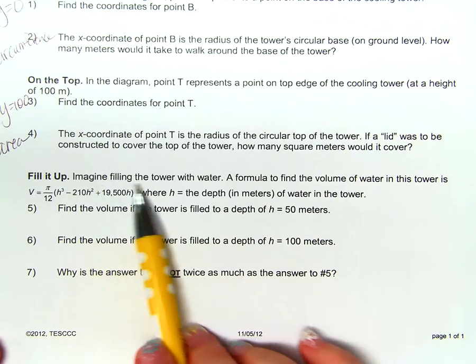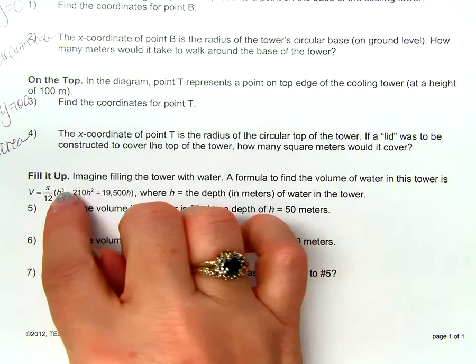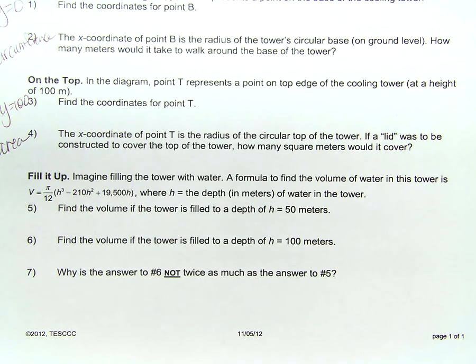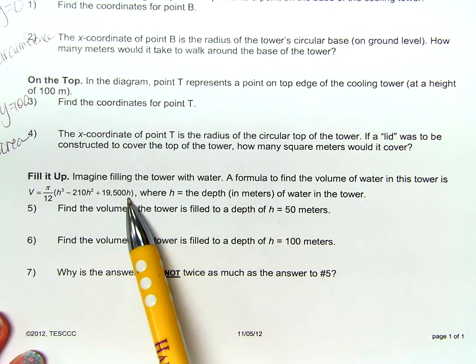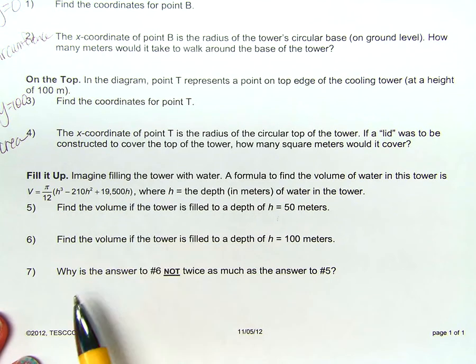Imagine filling the tower with water. A formula to find the volume of water in this tower is given right there. Find the volume of the tower if the tower is to be filled to a depth of 50 meters. So you're just going to substitute 50 in for H. Find the volume if it's 100 meters, so plug in 100 for H.